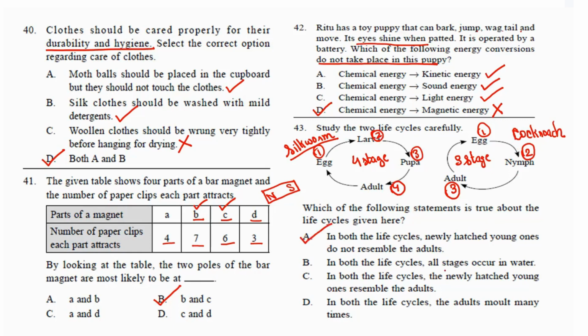In both the life cycles, all stages occur in water. This is wrong. In both the life cycles, the newly hatched young one resembles the adult. No. In both the life cycles, the adult molts many times. No. The adult does not molt. The molting happens in the pupa and the nymph stage. So this is also wrong. So the correct option is option number 1, A.